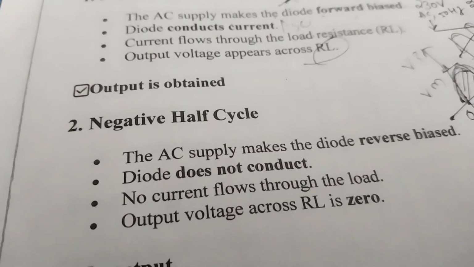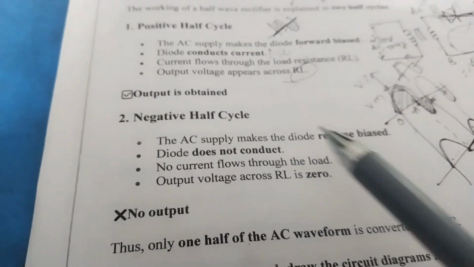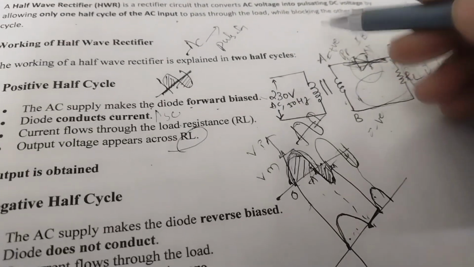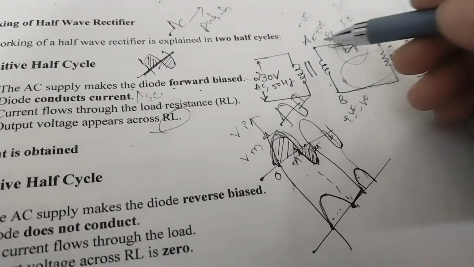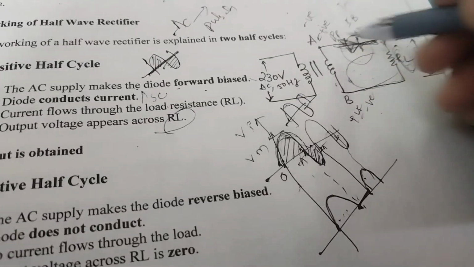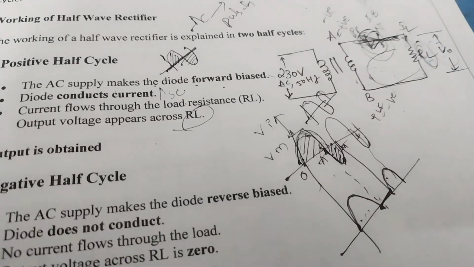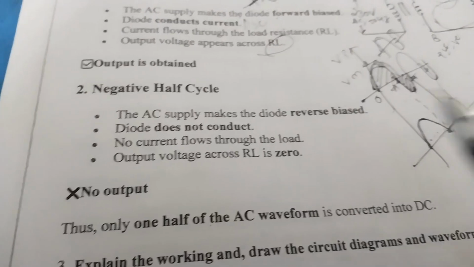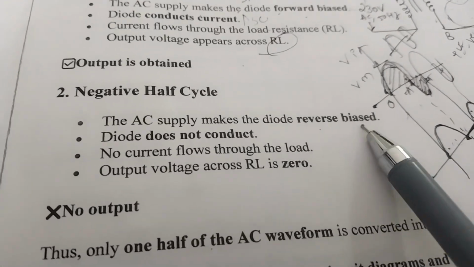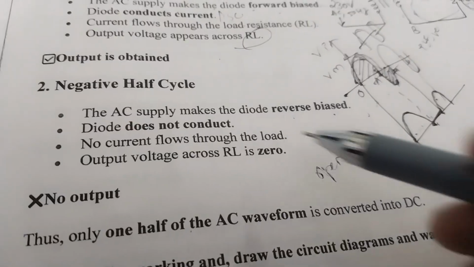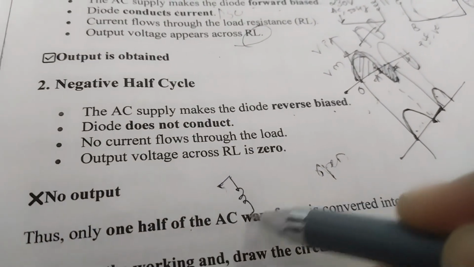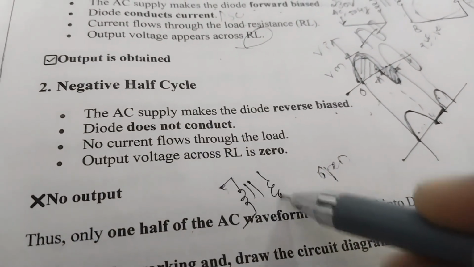Now coming to the negative half cycle. During the negative half cycle, terminal A becomes negative and terminal B becomes positive. As the diode's P terminal is connected to negative, it makes the diode reverse biased. So during the negative half cycle, the diode will be reverse biased, and in reverse bias the diode becomes open circuited, and the circuit becomes like this.